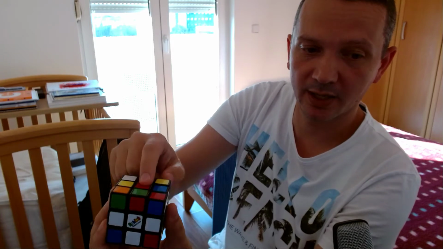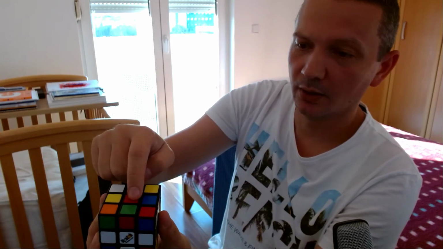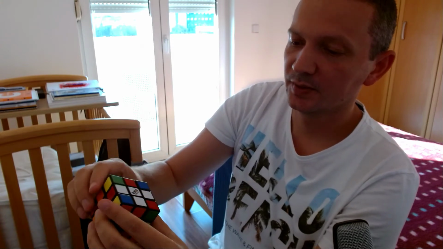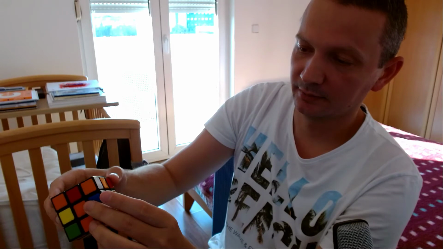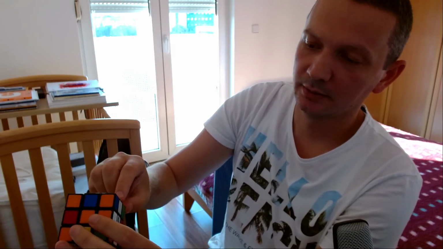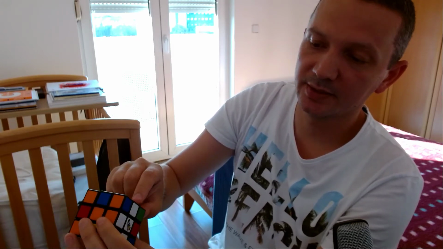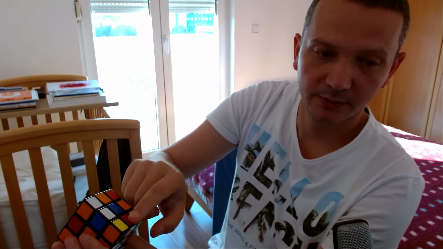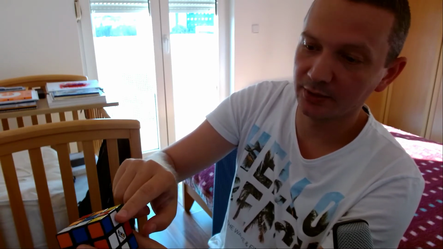We need to have red here. So we find that the red is here in the middle, together with the white.